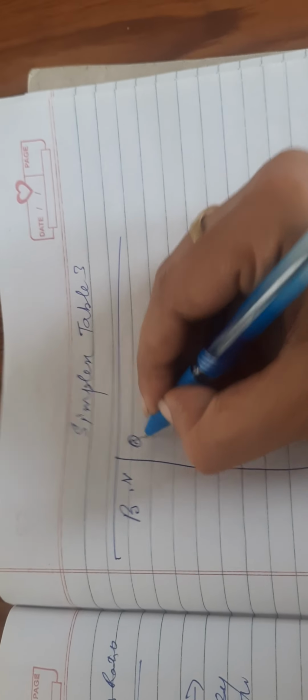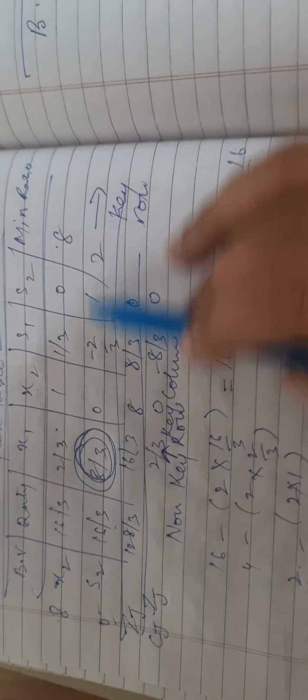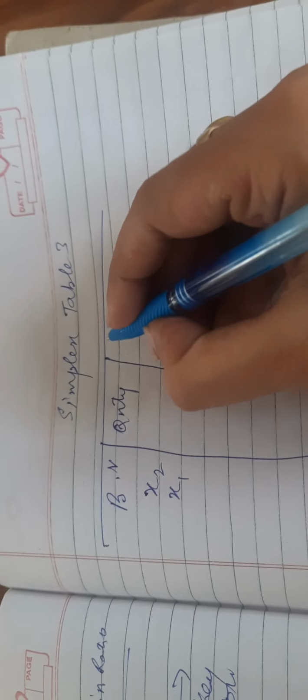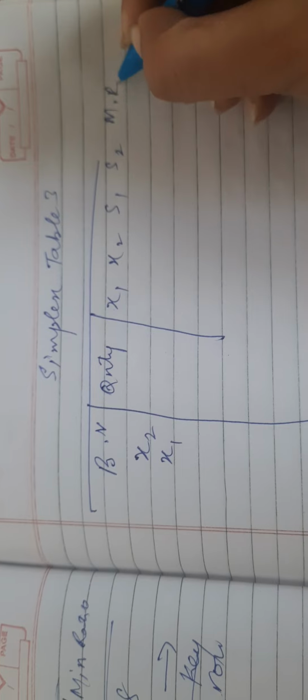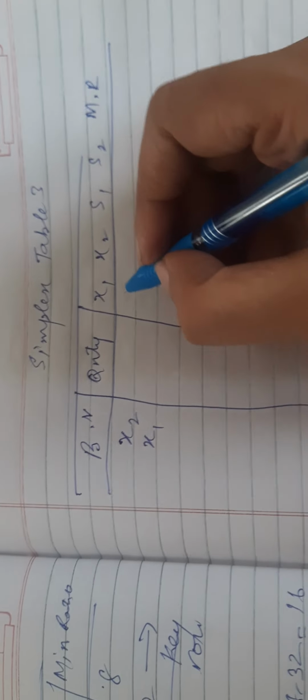for now. And again the basic variable we have is the quantity column, and we have now what is the variable entering. The variable entering is x1 and exiting is s2. So here it is now x2 and x1 over here. So this is how we do it. And then moving on to the values, similarly as calculated before, S1, S2 and the minimum ratio column. So we move on to these values, and the values computed in the same way.